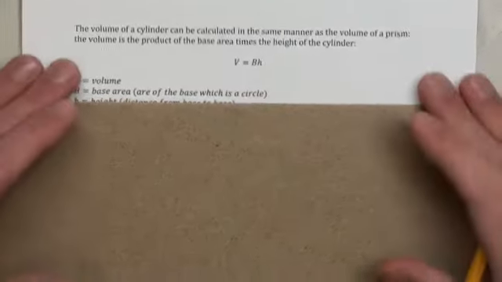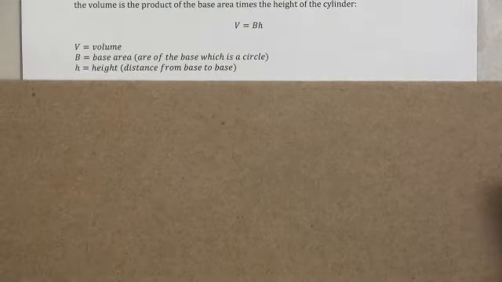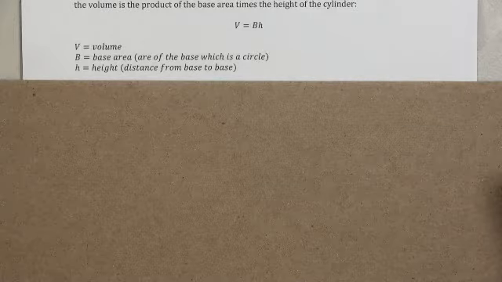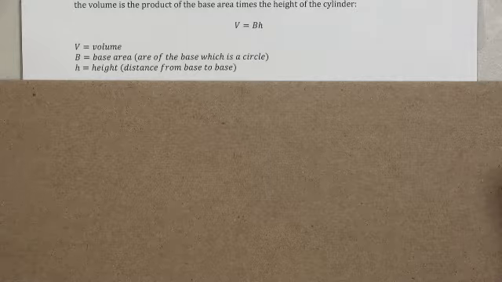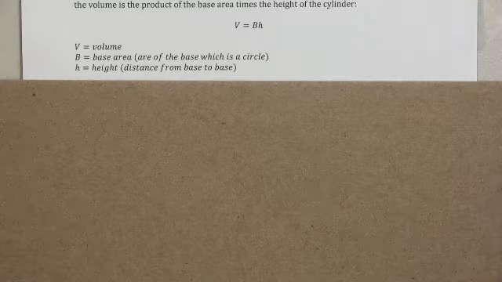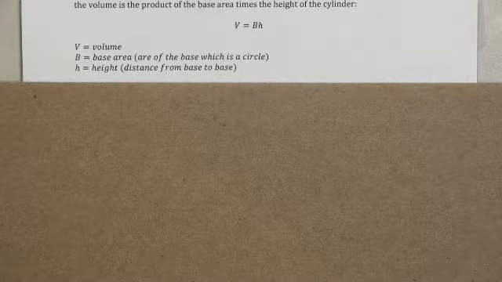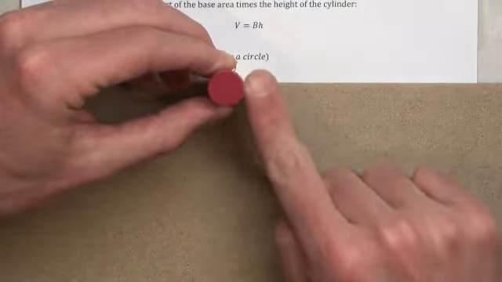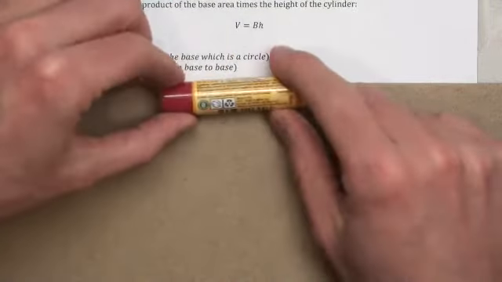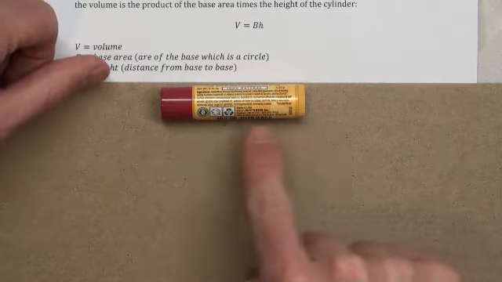So let's write down what's what in this formula. V is volume, capital B is the base area, which is the area of the base, which is a circle in a cylinder, and H is the height, or the distance from base to base. Because if the cylinder is standing up, the height is this whole distance here, but the cylinder could be lying on its side like this, and then the height would be this distance here.